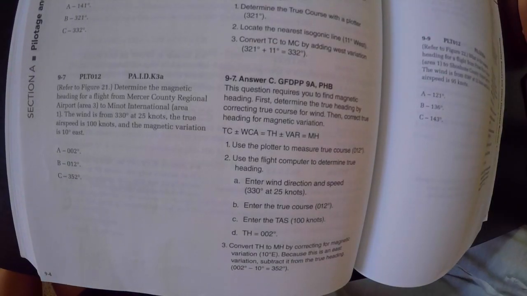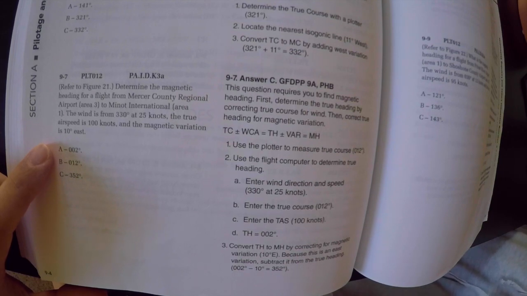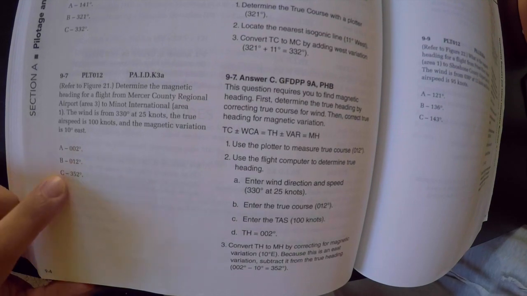All right, so now we go back to our possible answers, and we see that they have 12 degrees listed, which was our true course. They have 2 degrees listed, which was our magnetic course if you had just factored in magnetic variation, but they also gave us wind speeds, so our magnetic heading is 352.